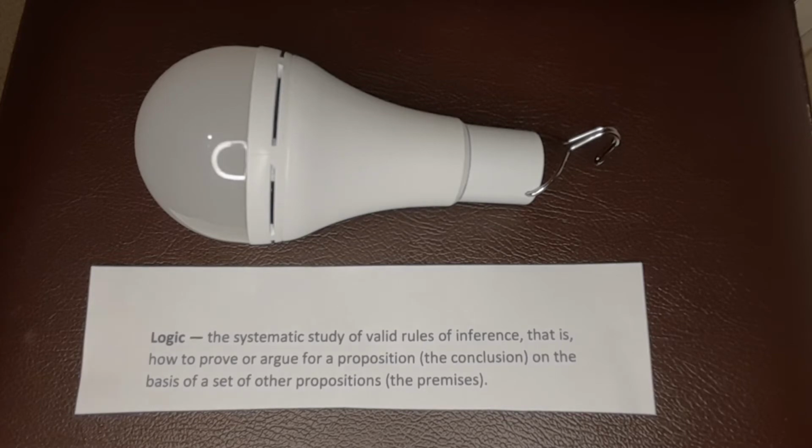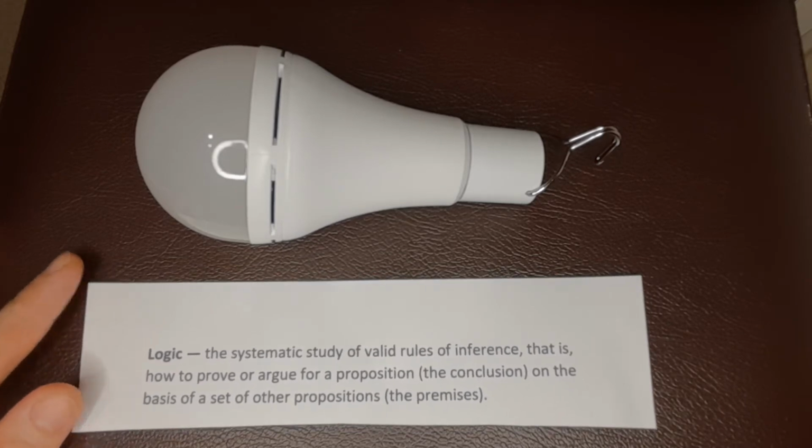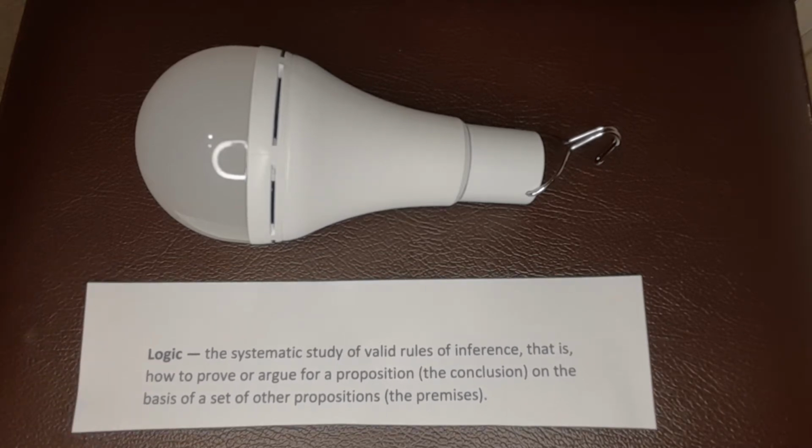In this video we're going to be talking about the concepts of validity and soundness in logical arguments. Just to start off, I'm going to give you a brief, simple introduction to the definition of logic. Logic is simply the systematic study of the valid rules of inference. In other words, how we prove or argue for a proposition, and the terms proposition and statement are used pretty interchangeably in philosophy and logic.